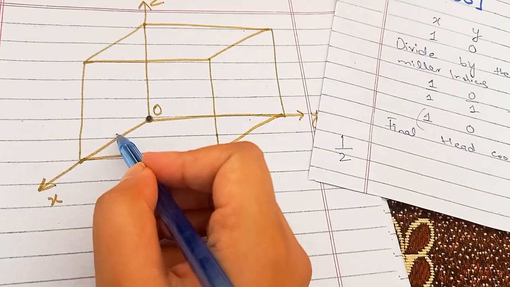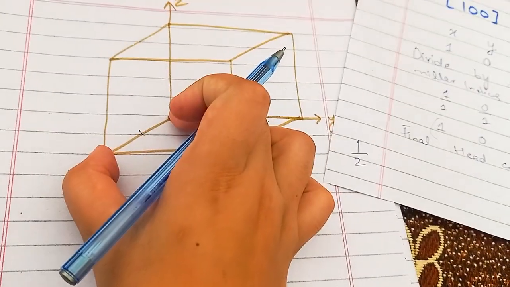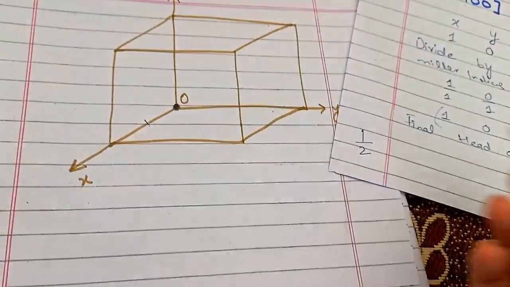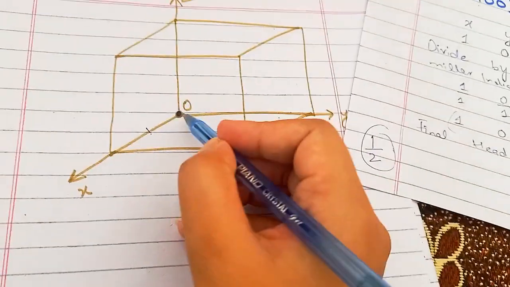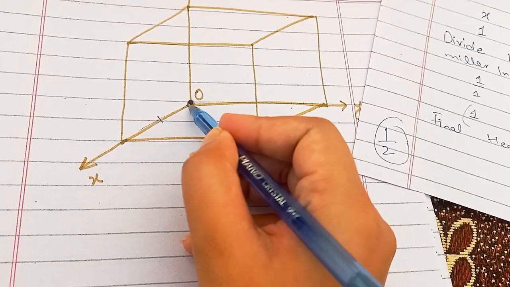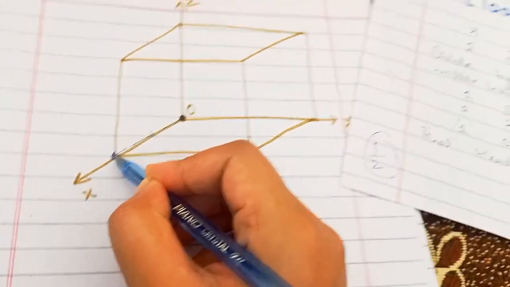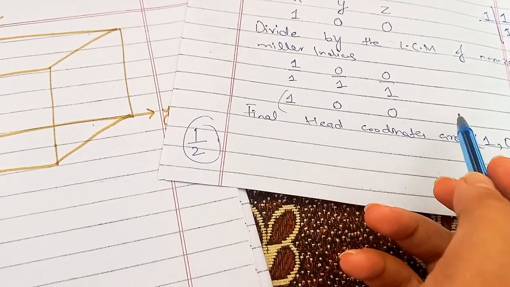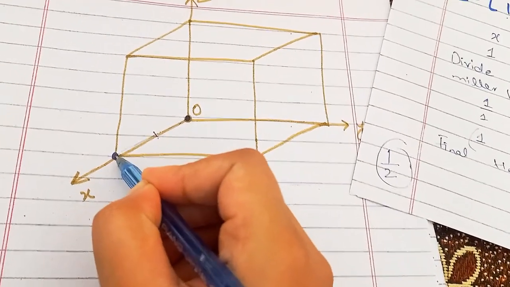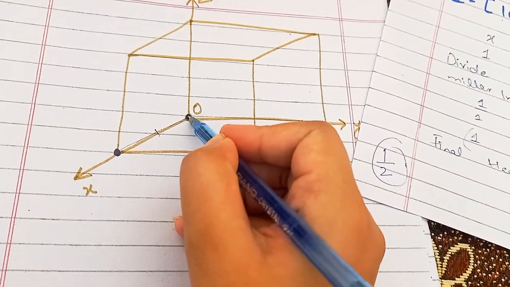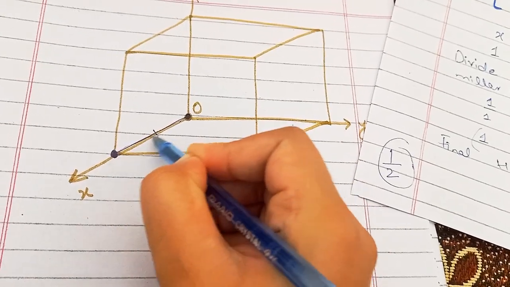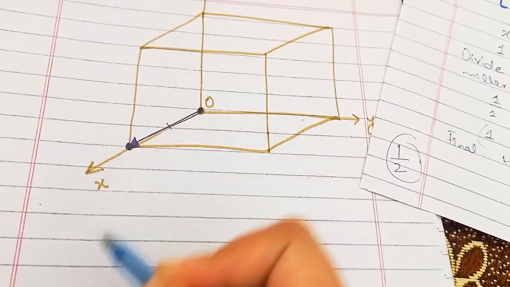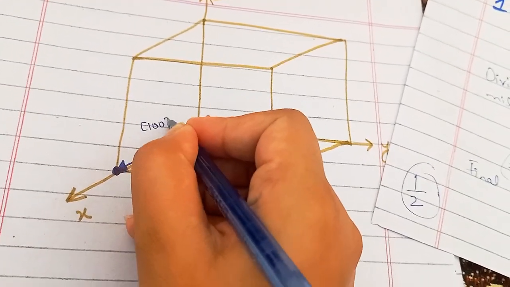1 by 2 means halfway, this is the whole one length, one corner to another corner, and this is half of it. This is how we take the numbers. So 1 means to the other corner of the unit cell along the axis direction, which is this point. After that, we can see no motion along y direction, no motion along z direction. 0 shows that. So this is the final head coordinate. We'll join the tail with head, and make a vector arrow on the head. This is the 100 direction.